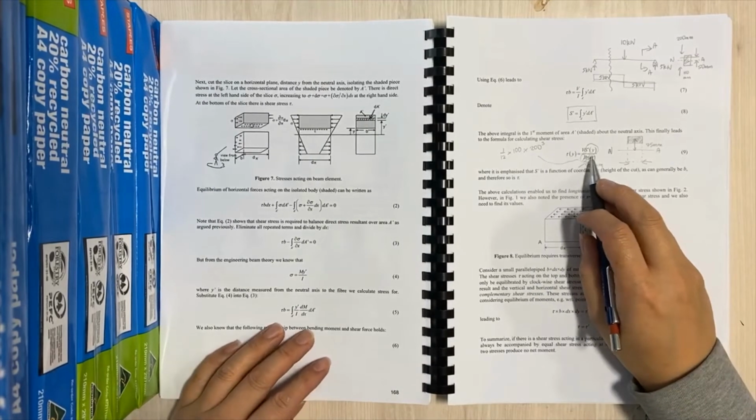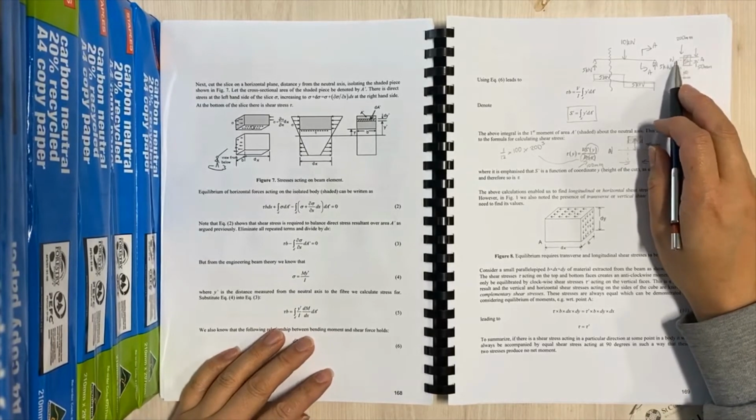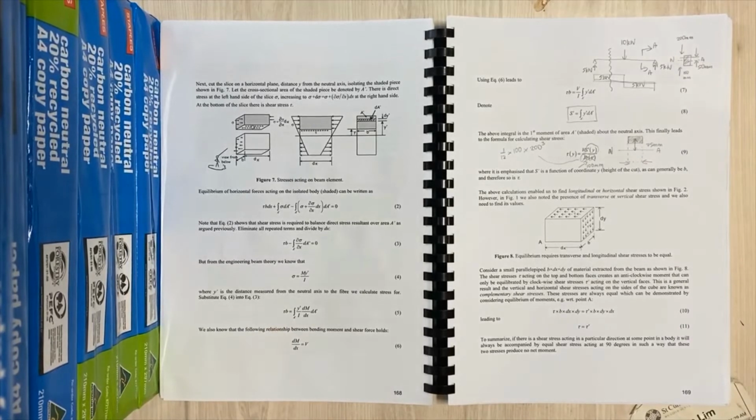So that basically tells you how you can calculate the horizontal shear stress at any point by making a cut in the vertical direction. Let's just have a look at this equation again.